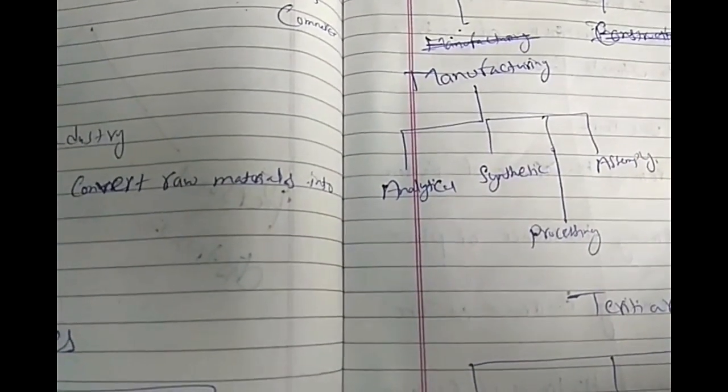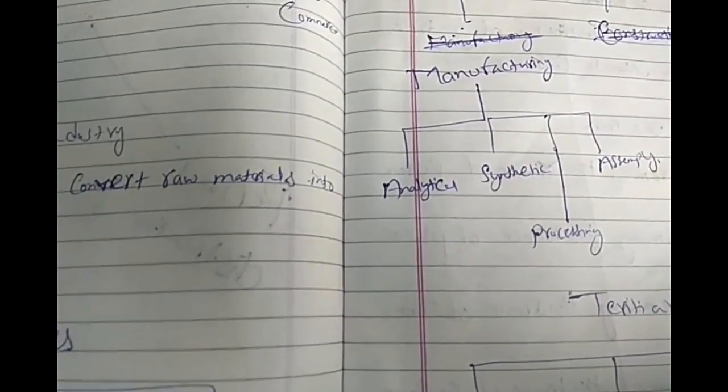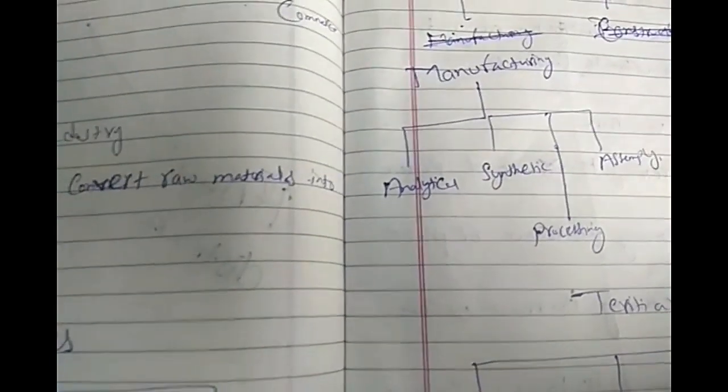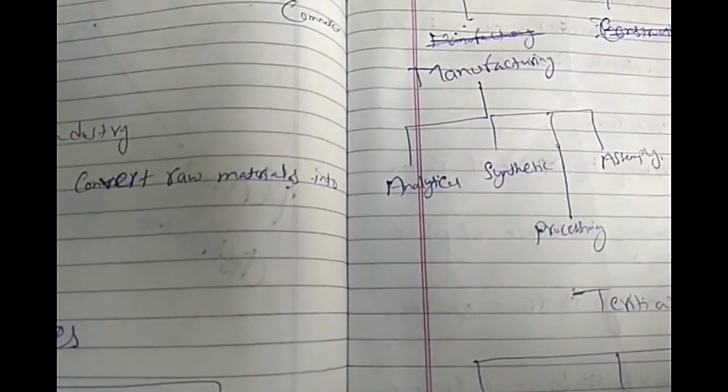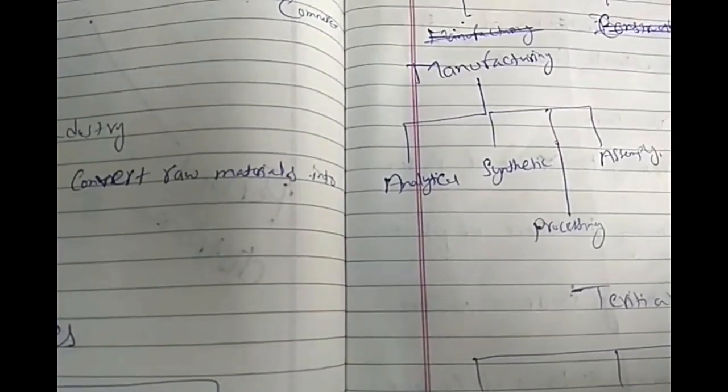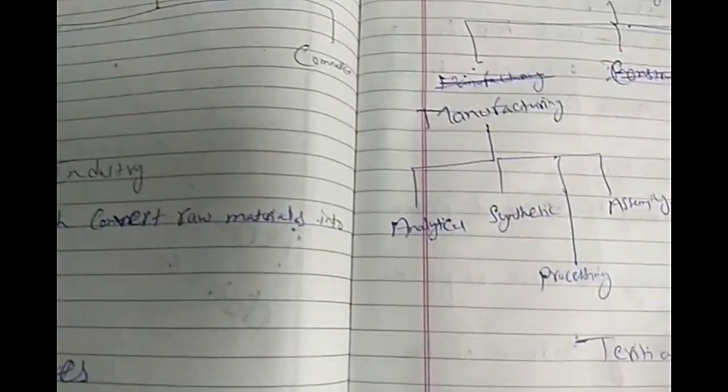For example, crude oil is broken into different parts for producing many finished products like petroleum, diesel, kerosene oil, gasoline. These goods are produced from crude oil.